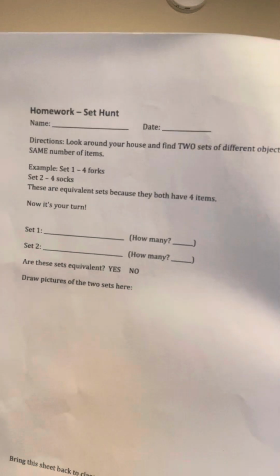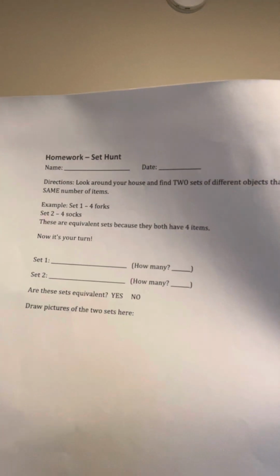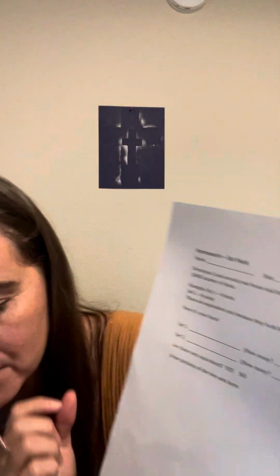For homework, I made a set hunt. They'll go home and find at least 2 groups of items. So, for example, 1 set of 4 forks or 1 set of 4 socks. And they will tell me how these are equivalent. They each have 4 items, so that makes it an equivalent set.